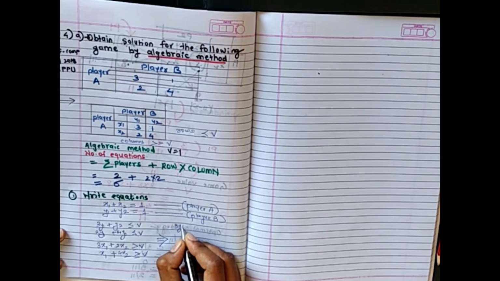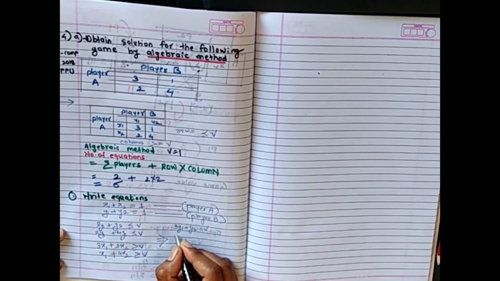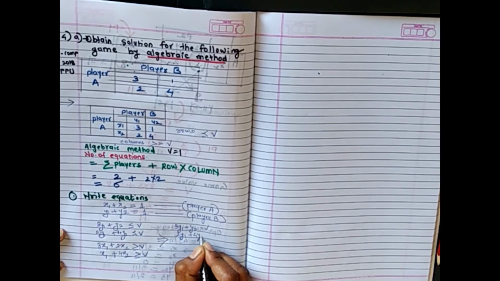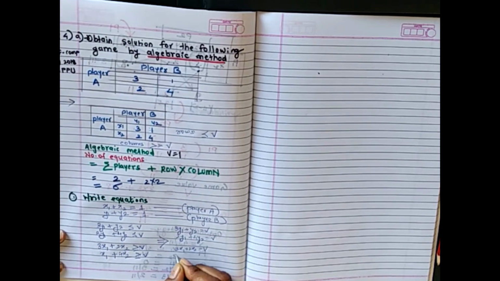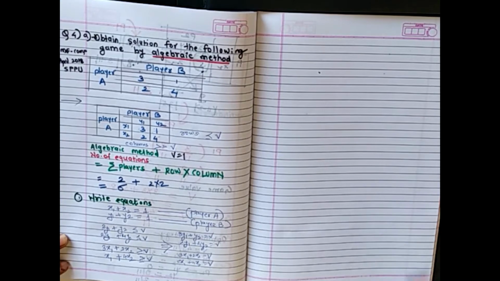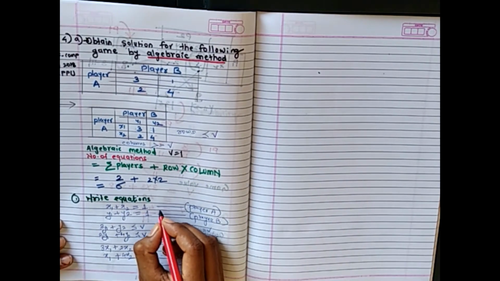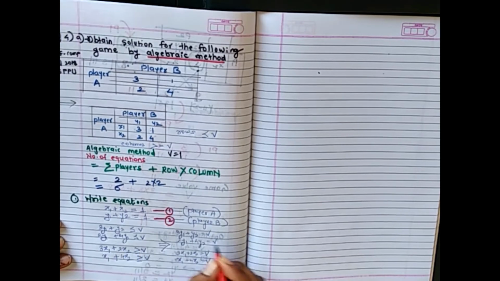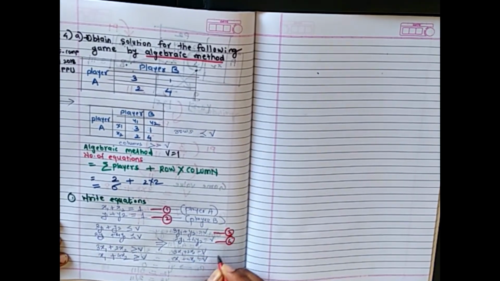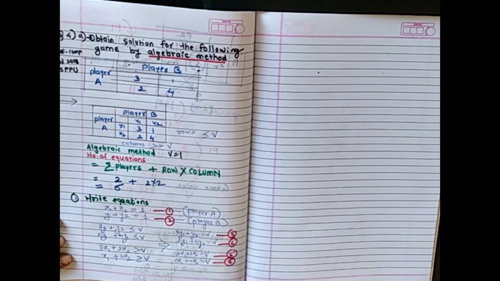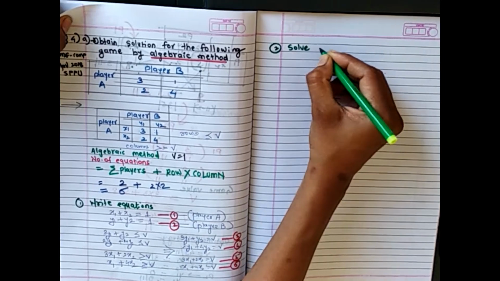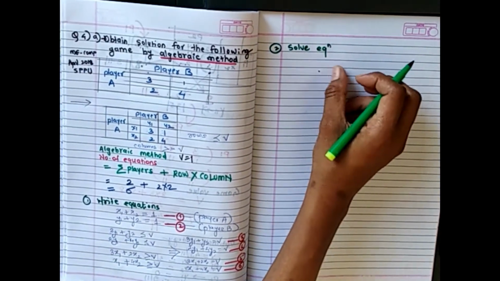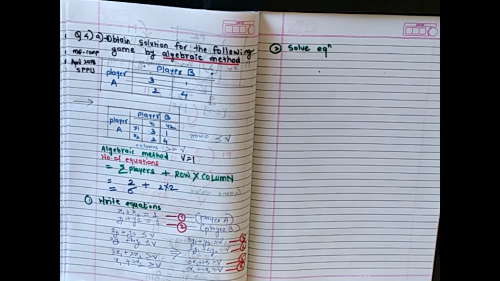So we will write 3y1 plus y2 is equal to v, 2y1 plus 4y2 is equal to v, 3x1 plus 2x2 is equal to v, and x1 plus 4x2 is equal to v. We will also label these equations: equation 1, 2, 3, 4, 5 and 6. Now the second step in the algebraic method is to solve the equations, that is, to find the values x1, x2, y1, y2 that we assumed.